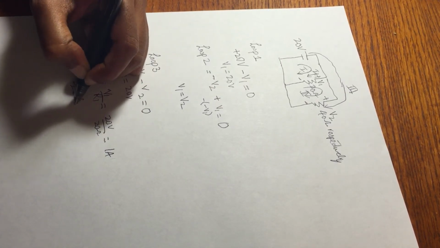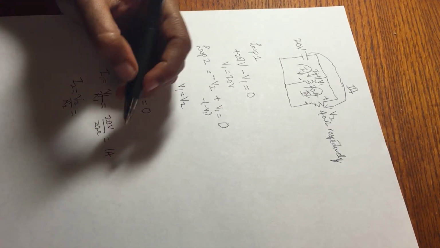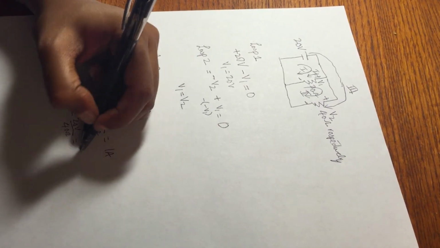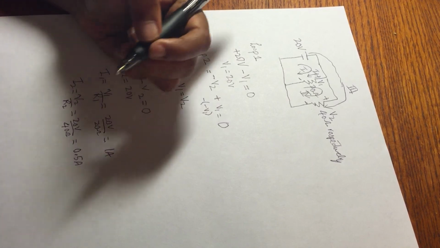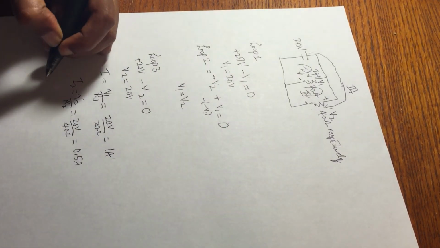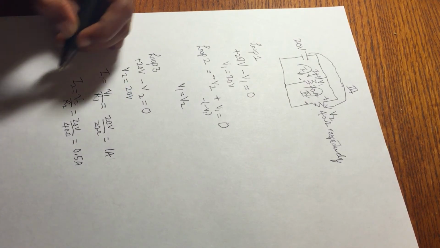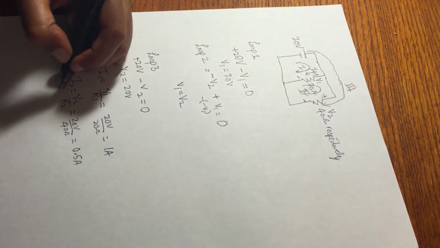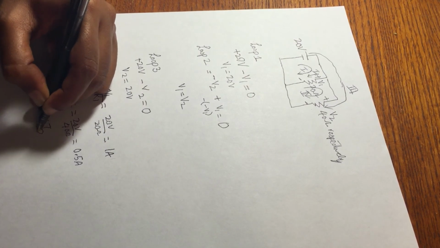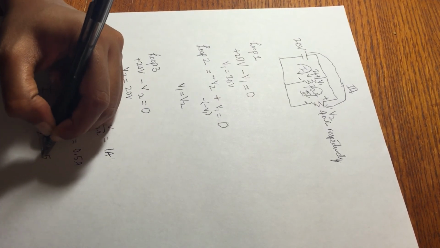I2 is V2 over R2, which is 20 volts by 40 ohms, which is 0.5 ampere. Therefore, by using the current law, the current that comes out from the battery is I1 plus I2, which is 1.5 amps.